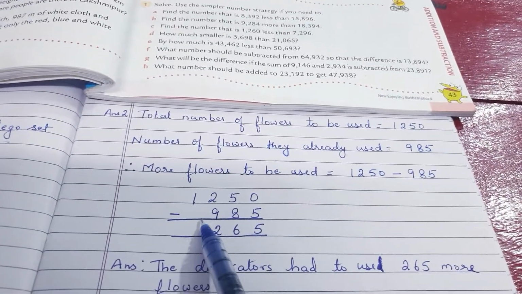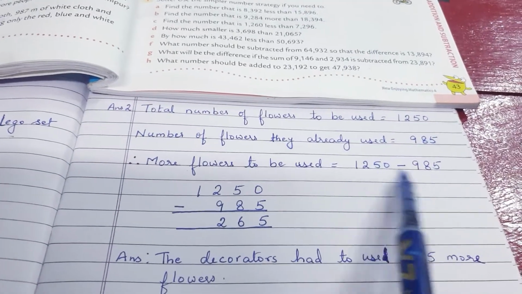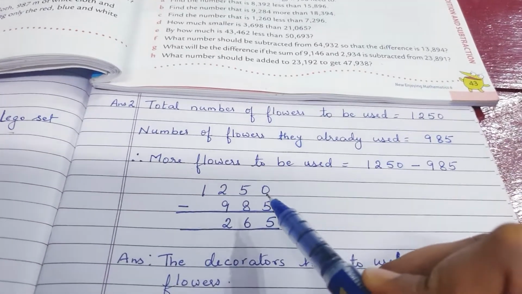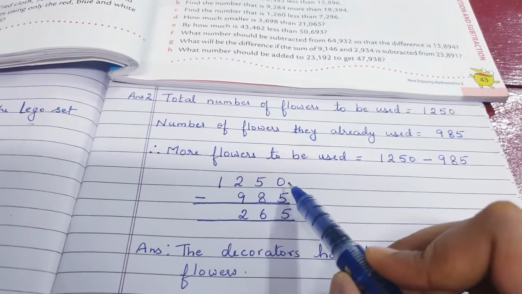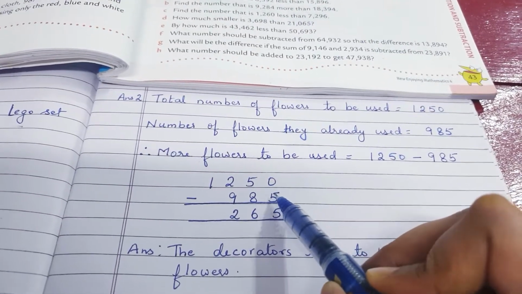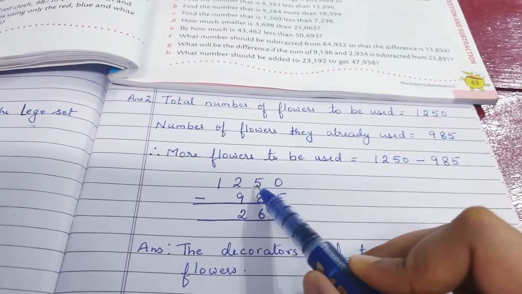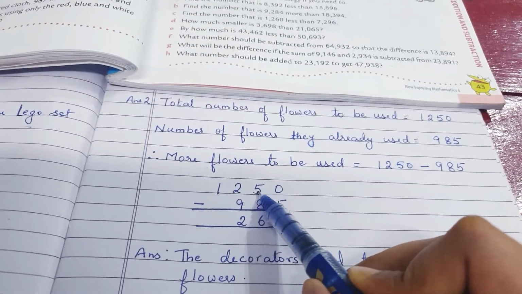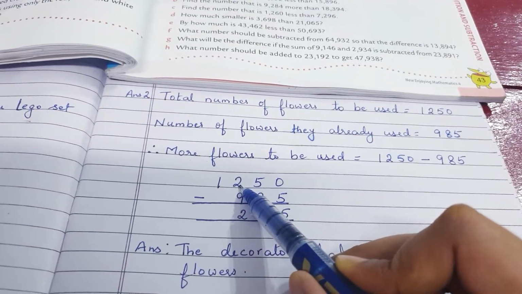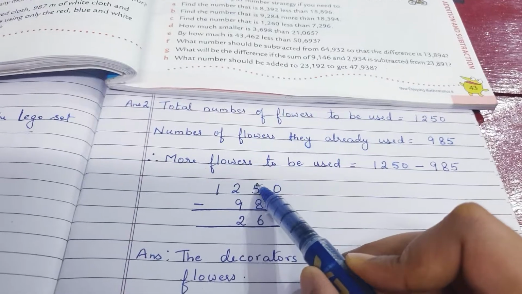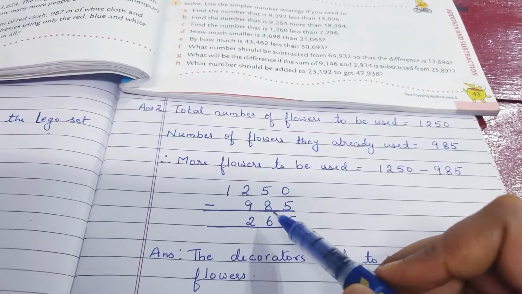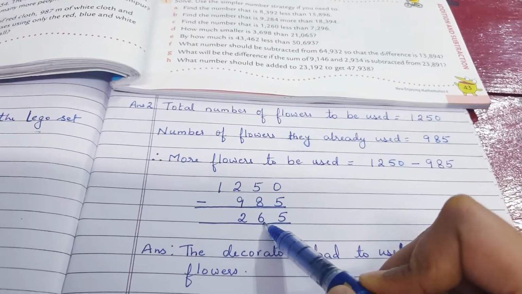We will subtract here. For subtracting, we will write these two numbers in proper columns according to place value, and then we will subtract. Now we cannot subtract 5 from 0. We are going to borrow here. This becomes 10. 10 minus 5 is 5. And when we borrow 1 from here, this 5 will become 4. So 4 minus 8 we cannot do. Again we will borrow from this 2. Here it was 4. Now we borrow 1. It becomes 14. 14 minus 8 will be 6.